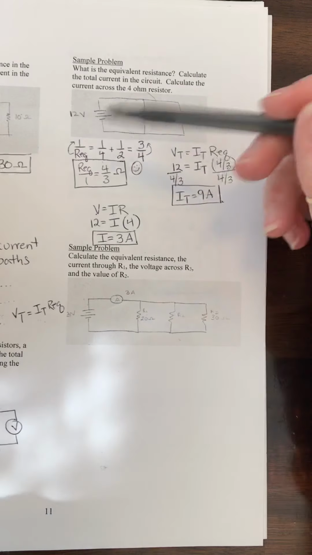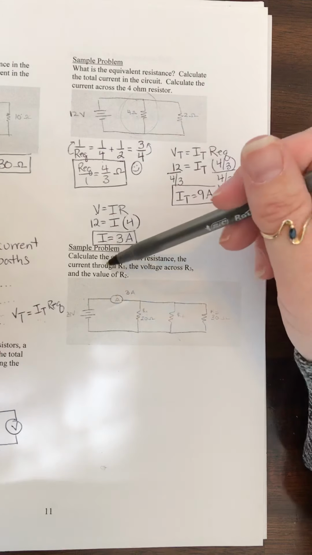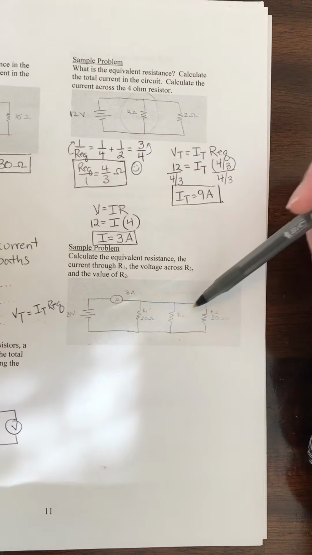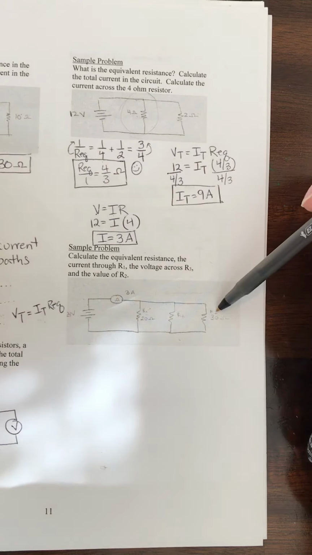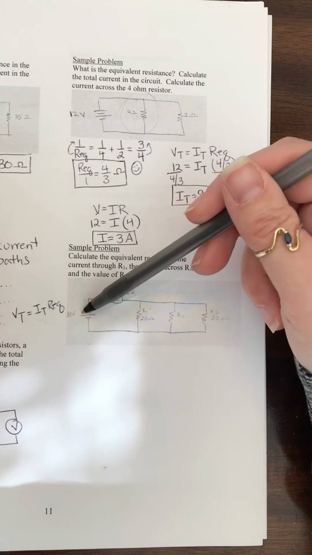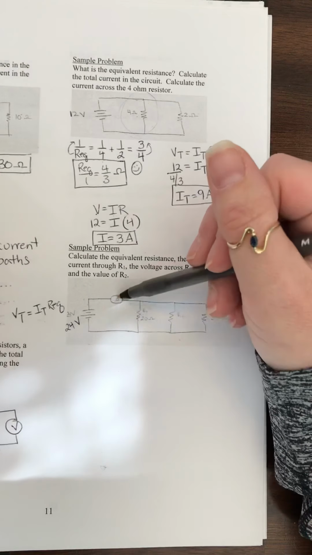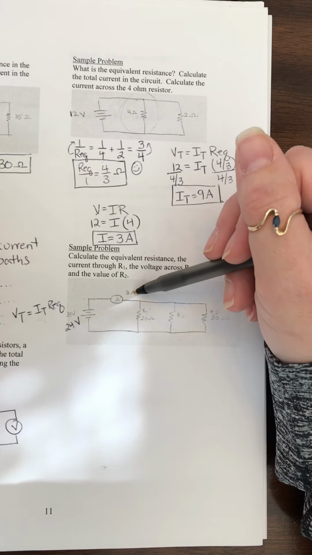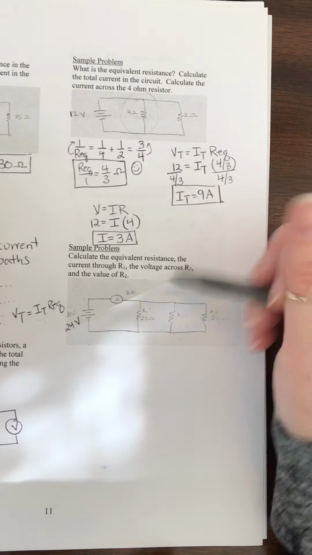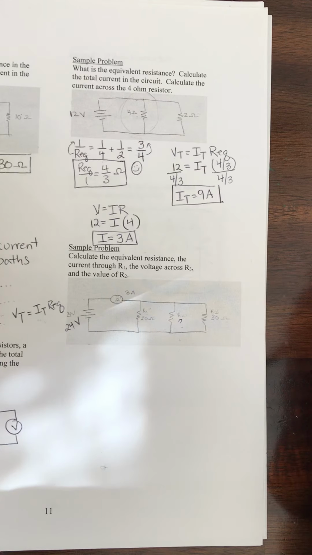Now this one has a couple of questions too. First, it wants us to calculate the equivalent resistance. And then it wants us to find the current through R1 and the voltage across R3 and the value of R2. Now if you're looking at this here, the battery has a value of 24 volts. This ammeter is measuring 3 amps. R1 is 20 ohms. R2 is unknown. And R3 has a value of 30 ohms.